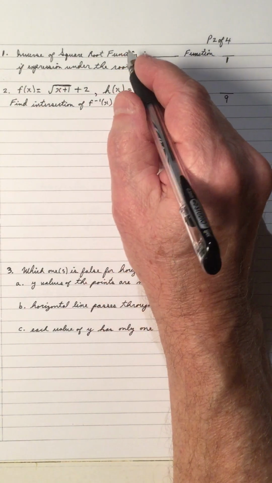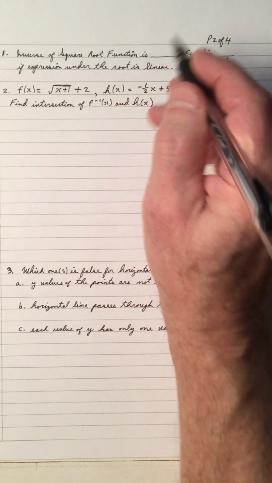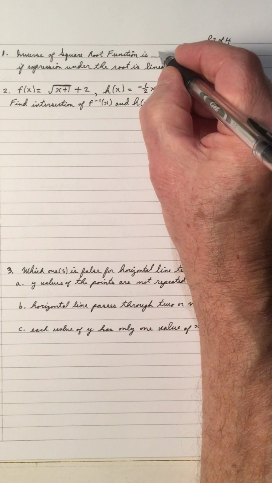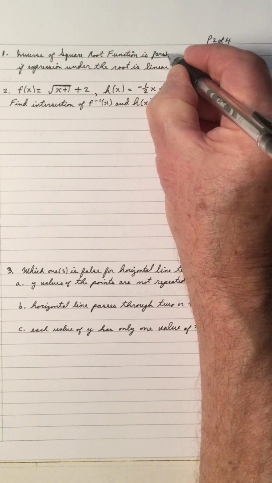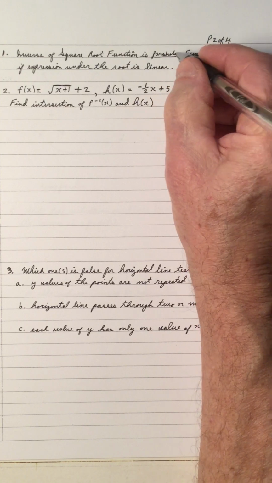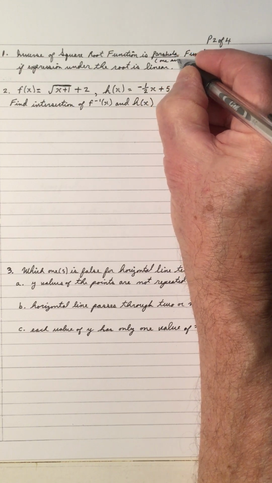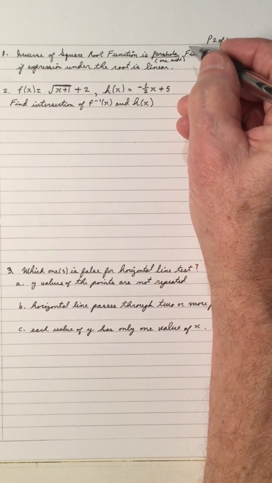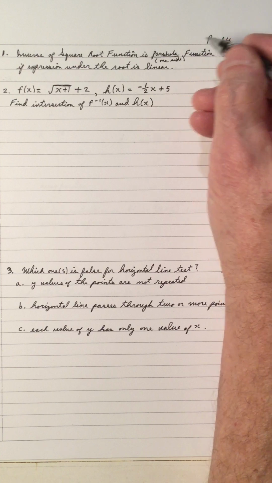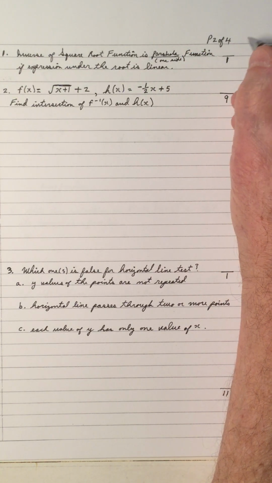The inverse of a square root function is a blank function if the expression underneath the root is linear. If the expression underneath the root is linear, then you'll get a parabola. The inverse of a square root is a parabola function, but it'll be on one side, left or right, less than or equal to the x-coordinate of the vertex, or greater than or equal to the x-coordinate of the vertex. So if you have parabola, give yourself 1.